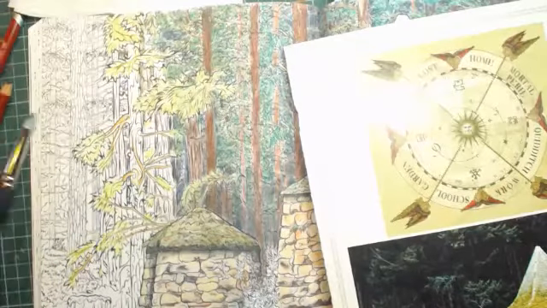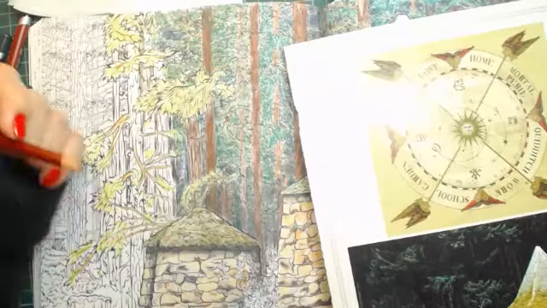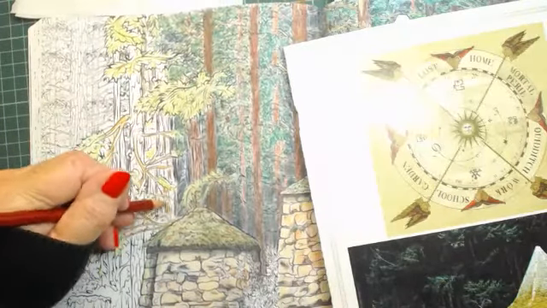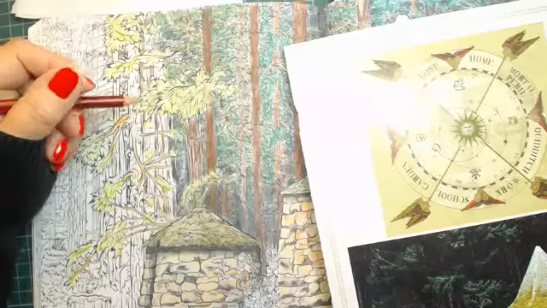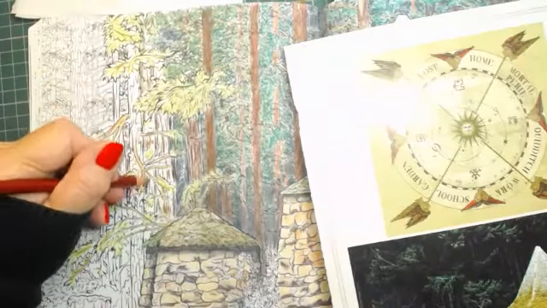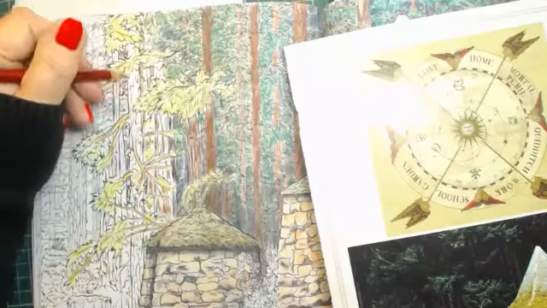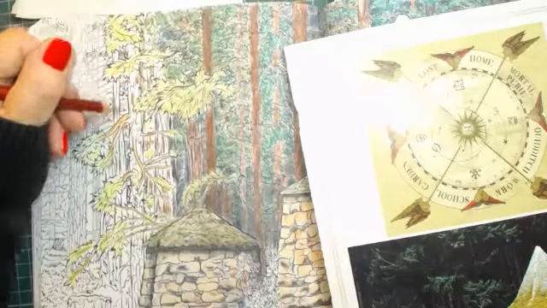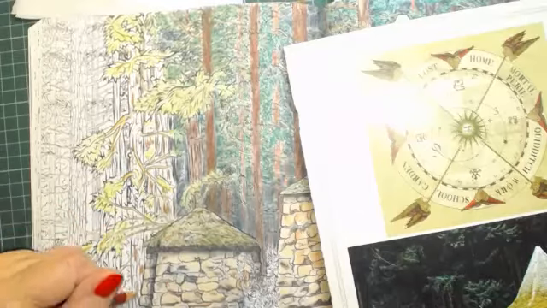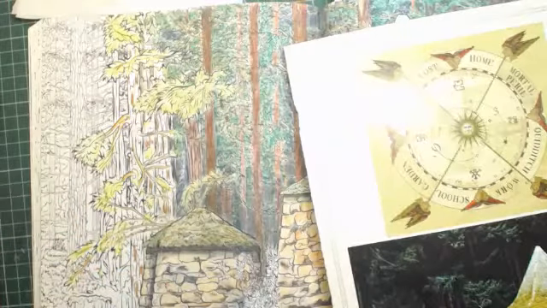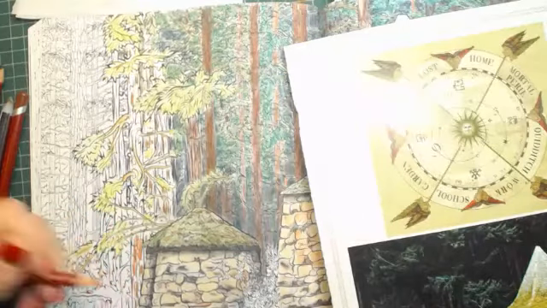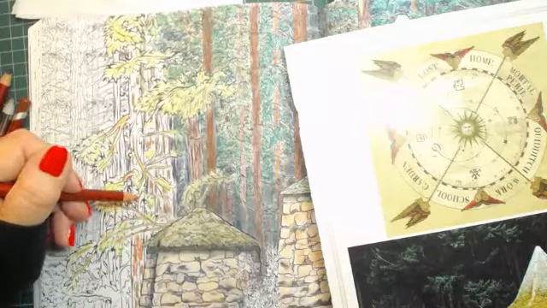I didn't put any more colours into that one, did I? So we've got kind of this tree going on here, and then there's a tree behind, and then there's another one behind that one, which seems to be quite a paler one, so it needs to be a lot of pale in there.